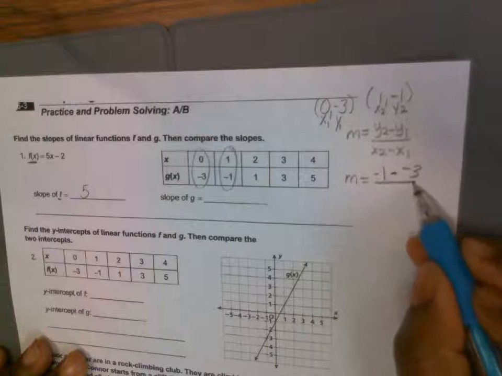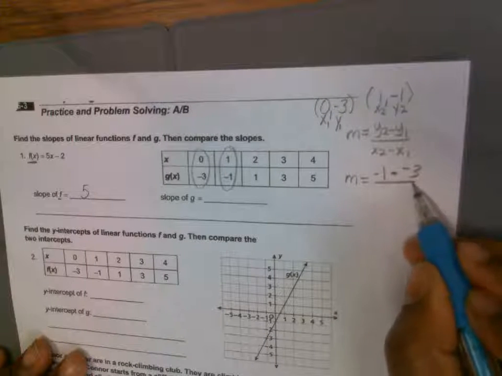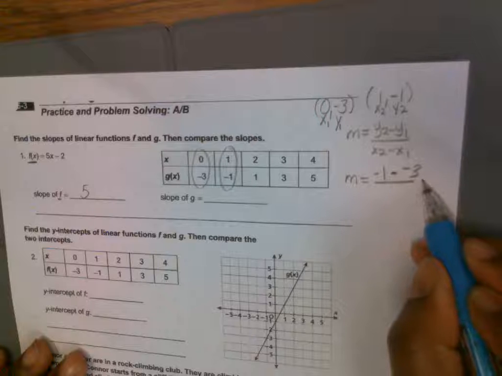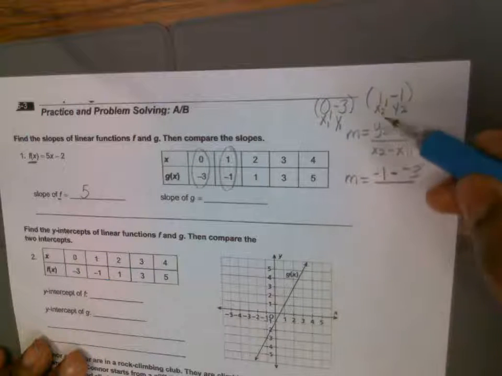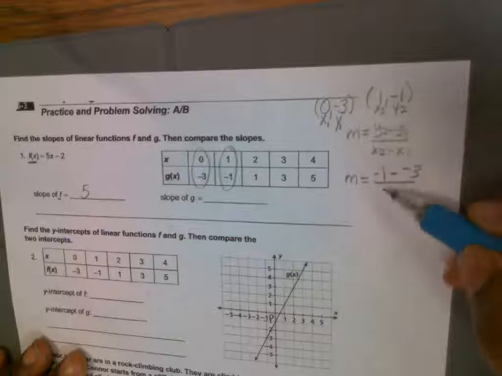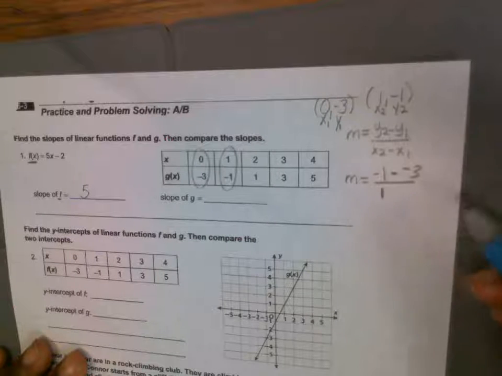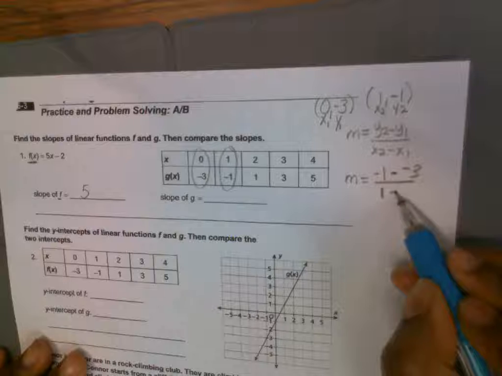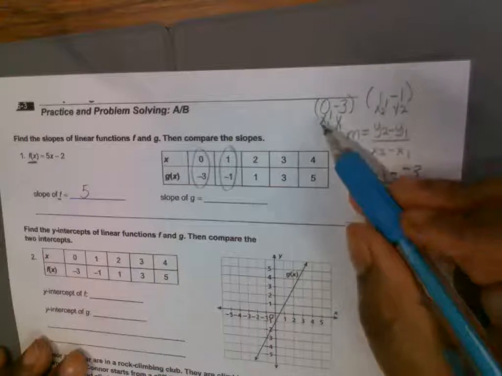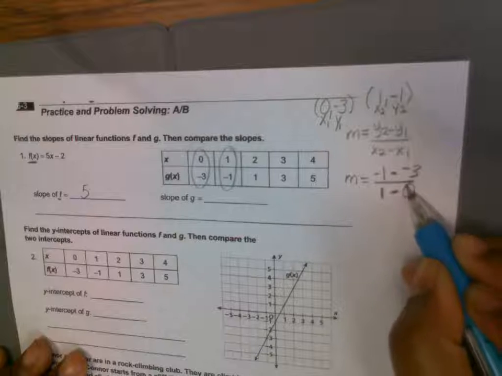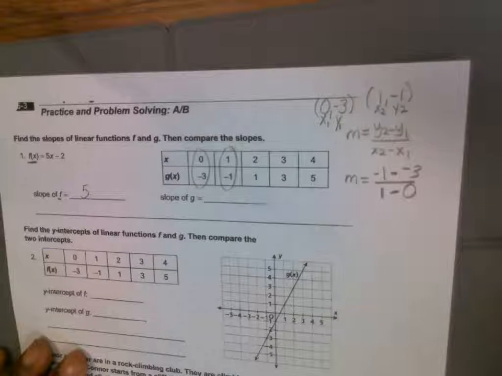So this is what goes on top. On the bottom, we have x2, which is 1. We have minus x1, which is 0.